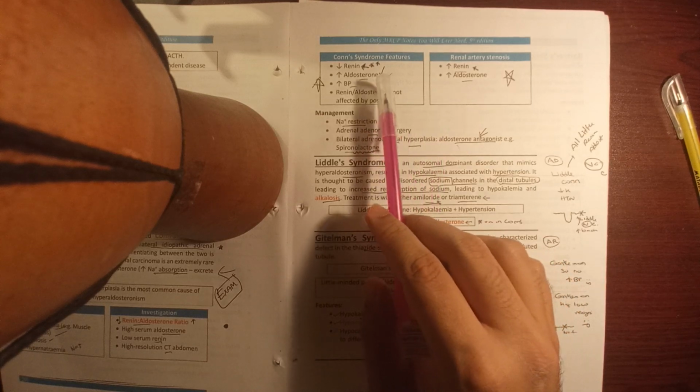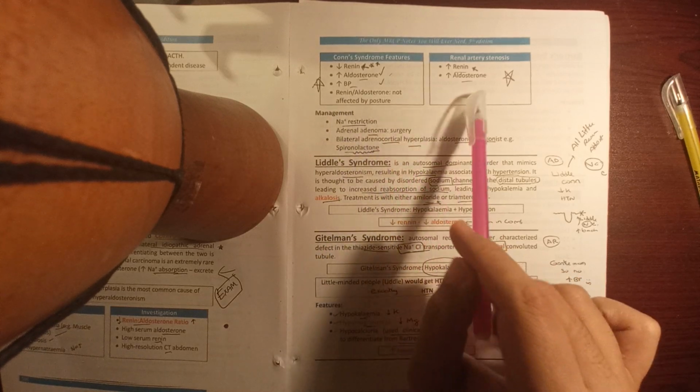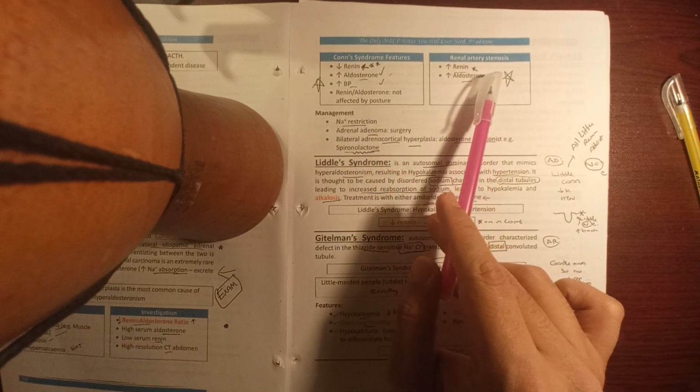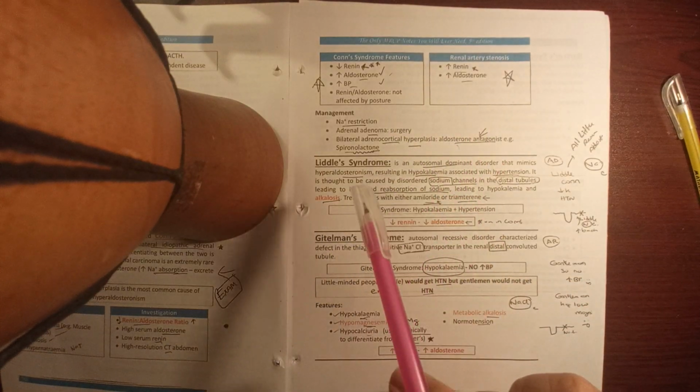And Conn syndrome features: basically it's low renin, high aldosterone, more BP. High renin, aldosterone not affected by posture, and renal artery stenosis. That's where, since it's stenosis, renin is high, and aldosterone is also high.